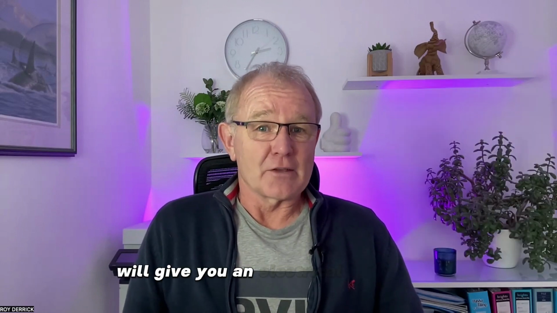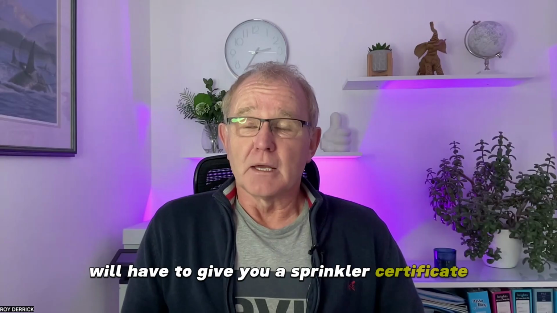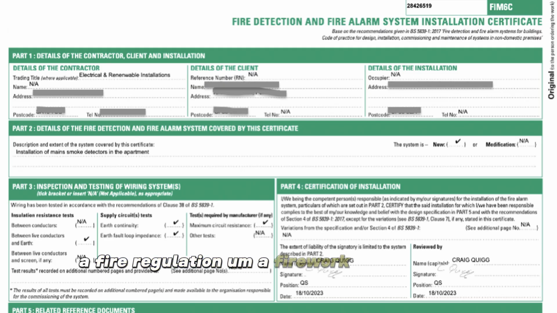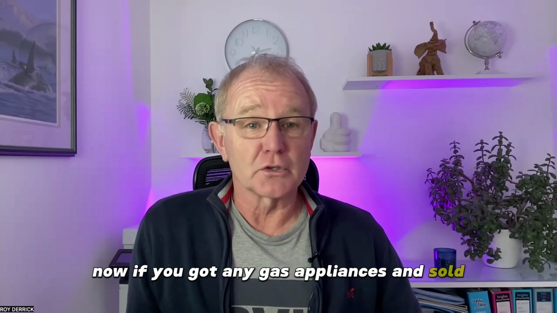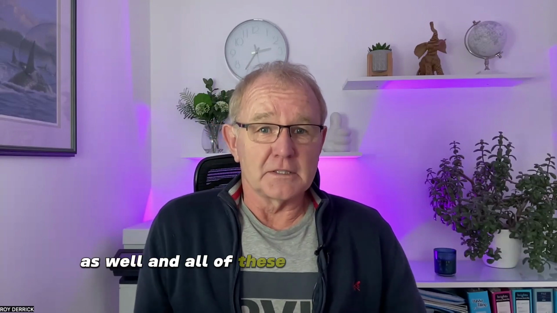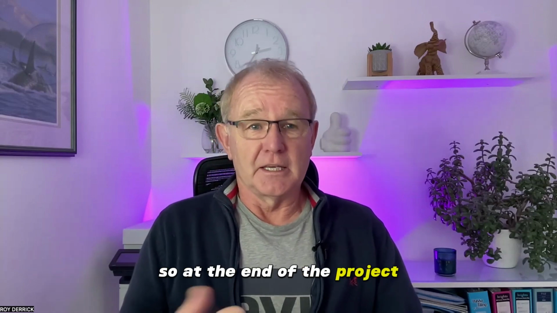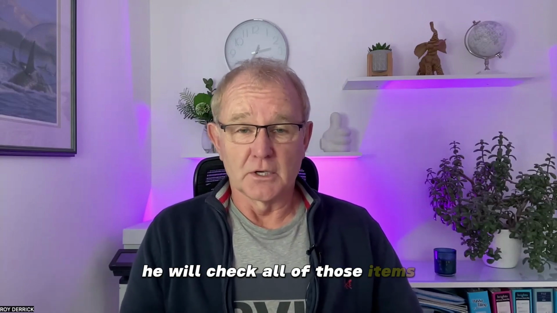But also the electrician will give you an electrical certificate as well. The sprinkler company will have to give you a sprinkler certificate, and also a fire regulation certificate as well. Now, if you've got any gas appliances installed, you'll need a gas certificate as well. And all of these certificates are then given to the building control officer. So at the end of the project, he will check all of those items and group them together before he issues the final completion certificate.